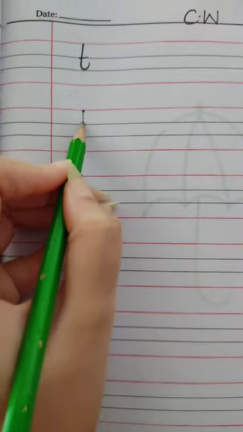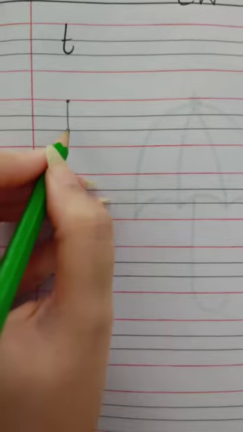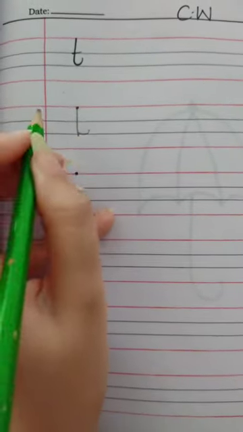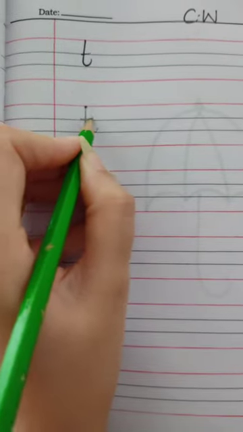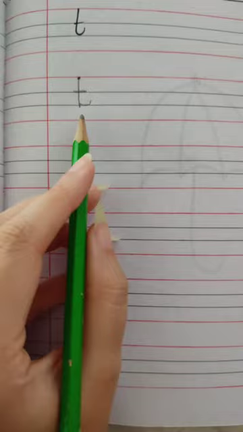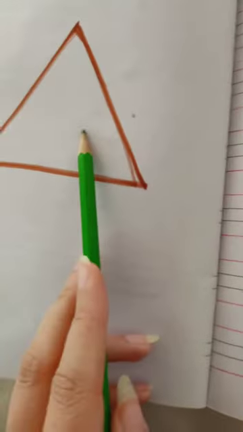Bring it down, down, down, down. Stop here. Okay. Make a curve like this. And make a small line here. It's a T. What is the sound of T? It's a T. Theta, triangle.